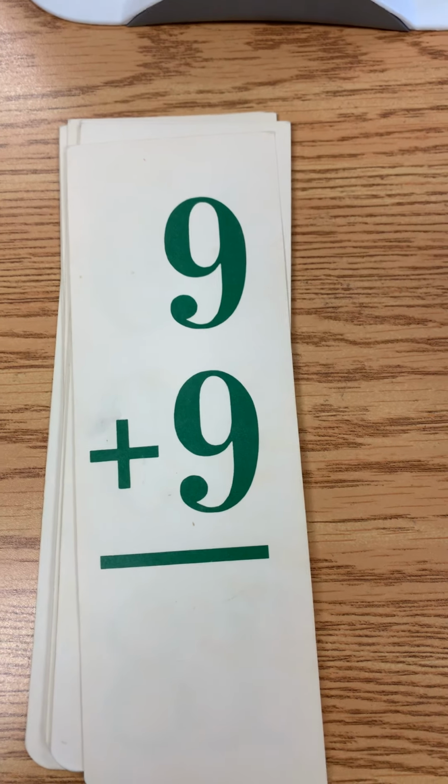We are going to start with a number sense activity, the same thing we've been doing all week with our doubles facts. So I'm going to turn my screen around and you are going to say the answer out loud. We'll just give you a few seconds in between each card. Okay, 9 plus 9.